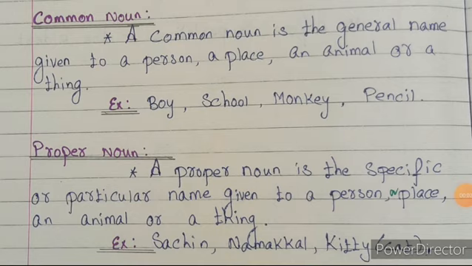First look at the common noun. What do we mean by common noun? A common noun is the general name given to a person, a place, an animal or a thing. It is a general name, a common name. That is why it is mentioned as a common noun. Common noun means a general name given to a person, or it may be a place, an animal or it may be a thing.